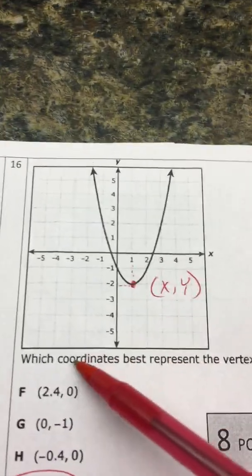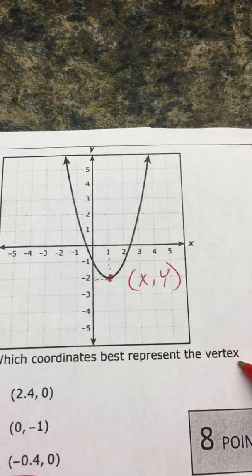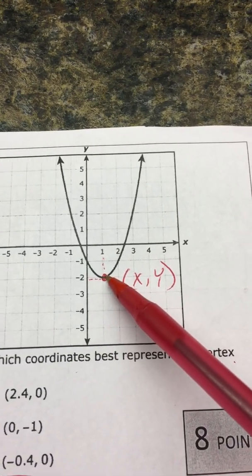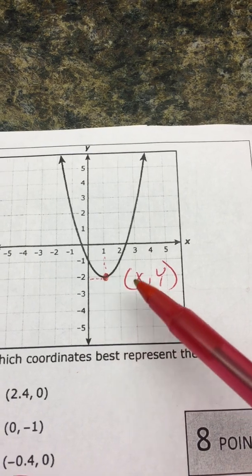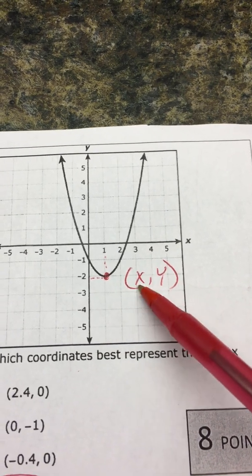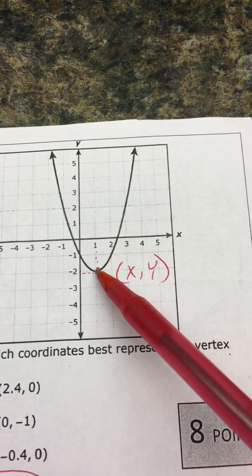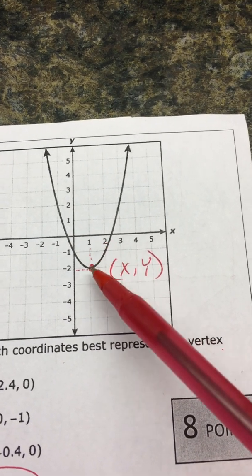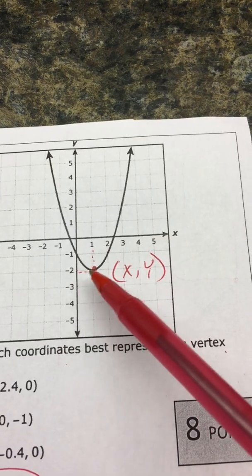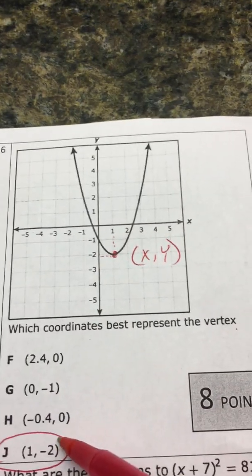All right, so there's number 15. 16's up here in the corner. And they just want to know, what are the coordinates of the vertex? Well, of course, the vertex is down here where it changes direction. That little tippy point, we want the coordinates. And it's x, y, so ordered pairs always have the x number first, y number second. So that means I went right 1, positive 1, and down to negative 2. And you can also look for the x number of that point is 1, and the y number is negative 2. So there it is, 1, negative 2.